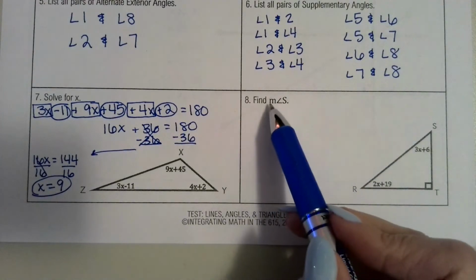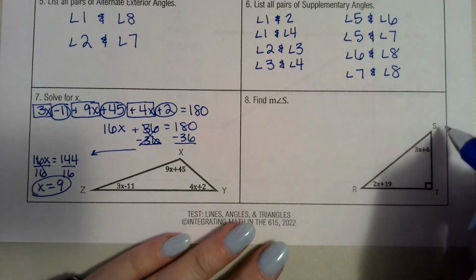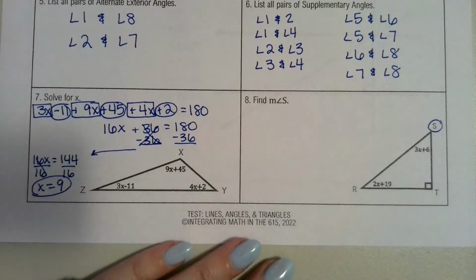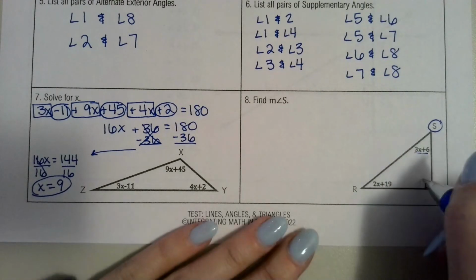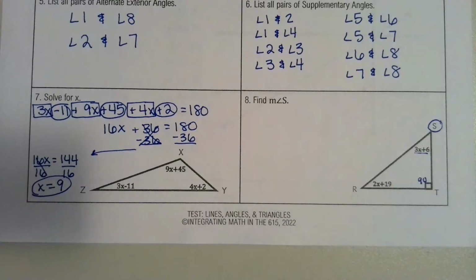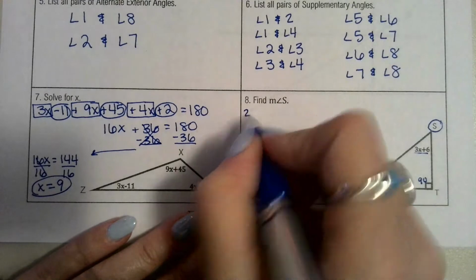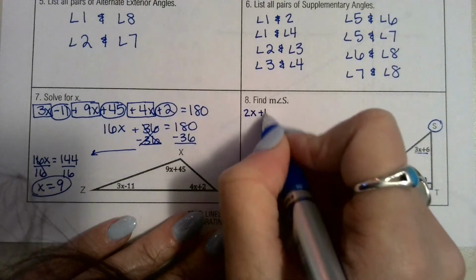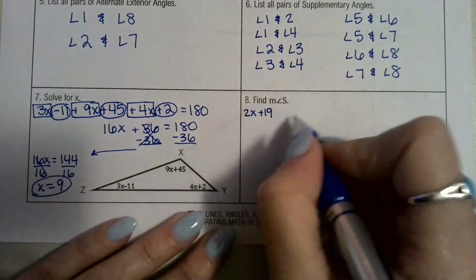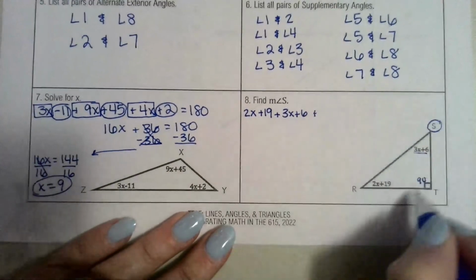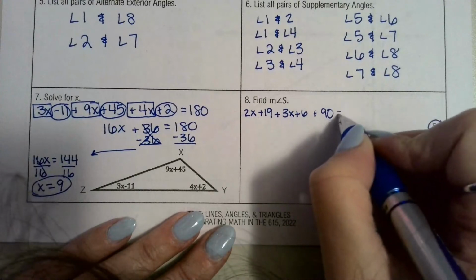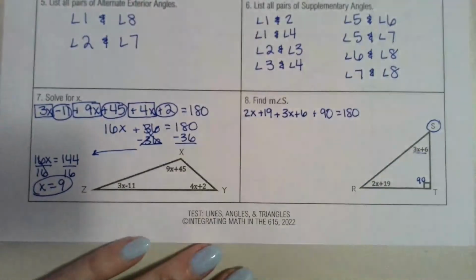This one wants us to find the measure of angle S. So that's this guy here. We're going to need to solve for x first. I know that this little box down here means this is 90 degrees, and all three of these add up to 180. So I'm going to do my first angle plus my second angle plus my third angle of just 90 is equal to 180.